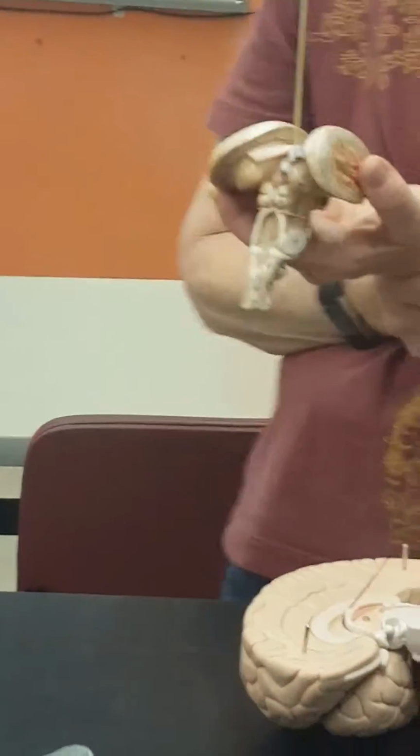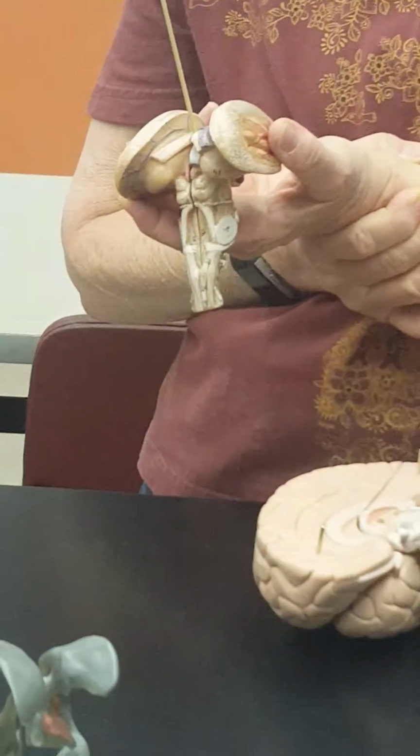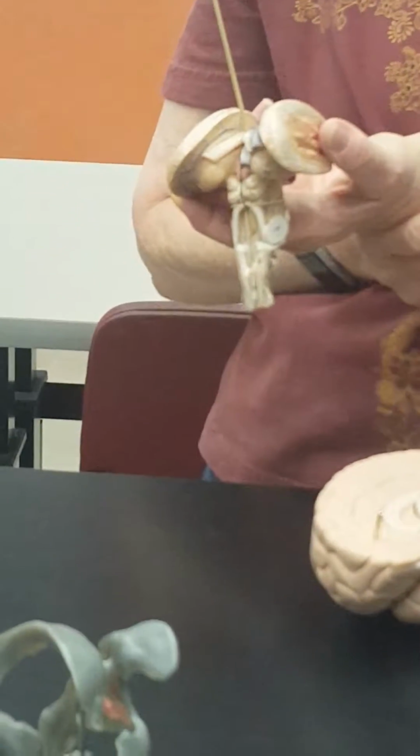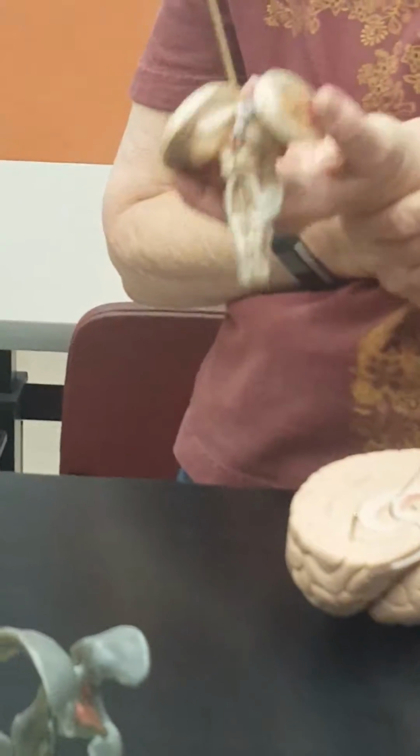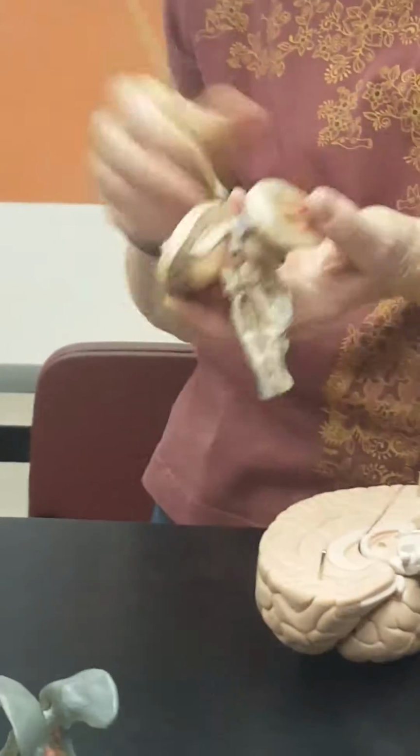Okay, if that's the third ventricle, I should be able to find an interventricular foramen leading into that third ventricle, huh? Okay, so I'm going to open this back up again. And there it is, right there. And what was that called again? This one is the right interventricular foramen. Sometimes it's better on the other side, and it is indeed better on this side. This is the left interventricular foramen.